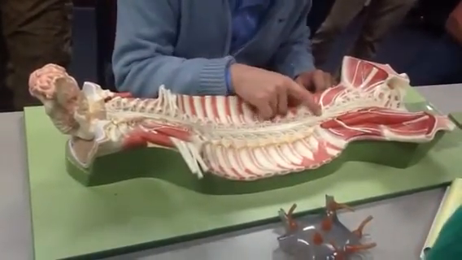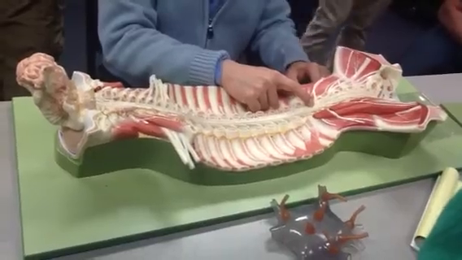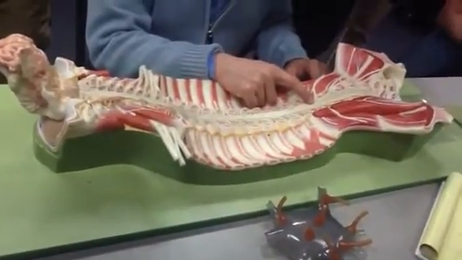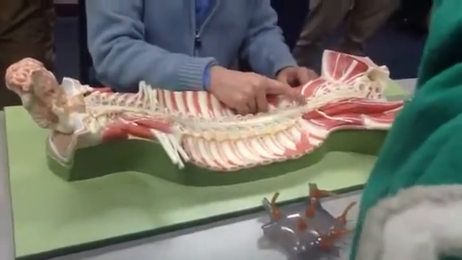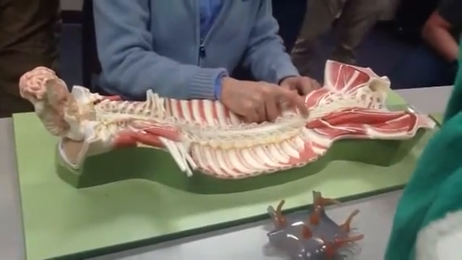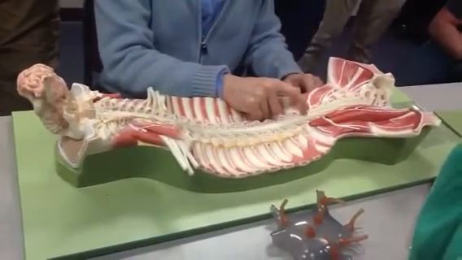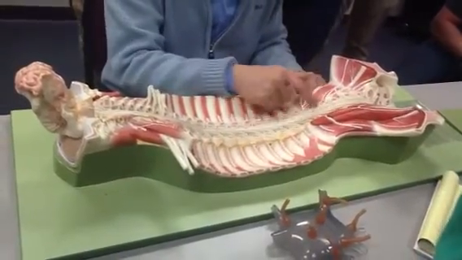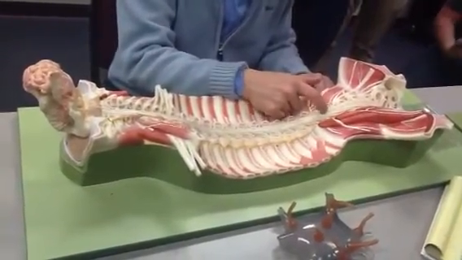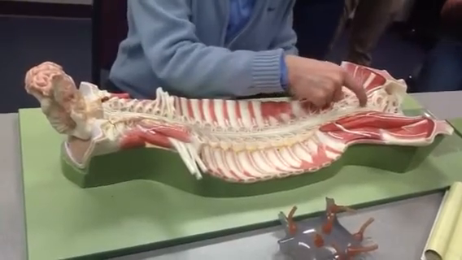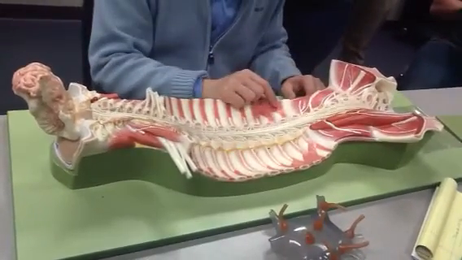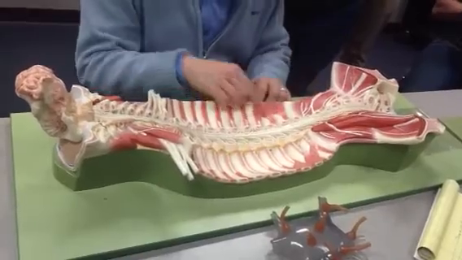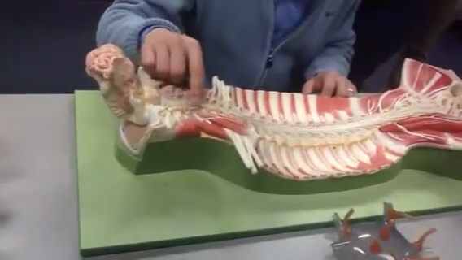Number 14 is the conus medullaris. You can see the cauda equina, but number 15, the single one from the conus medullaris, is the filum terminale.